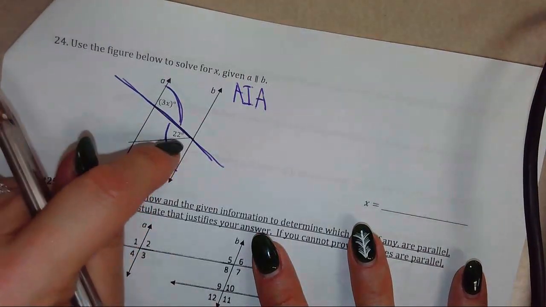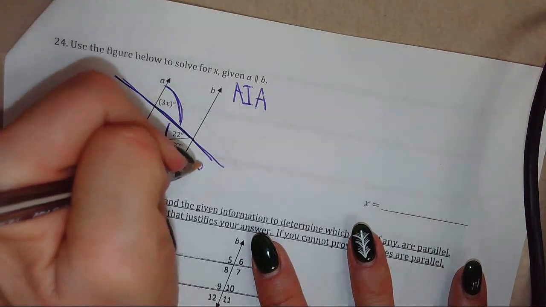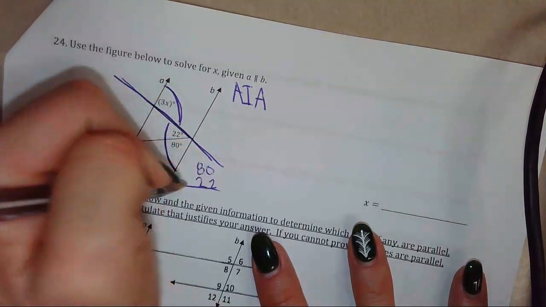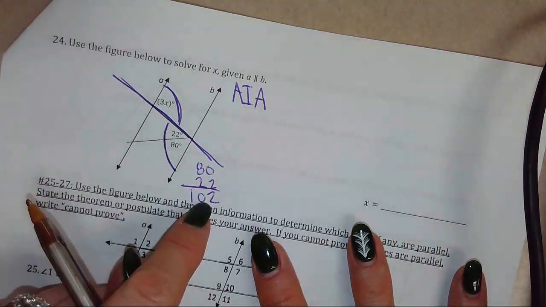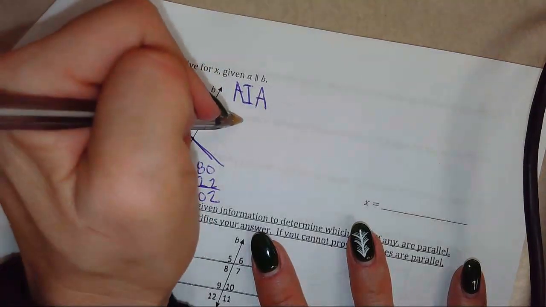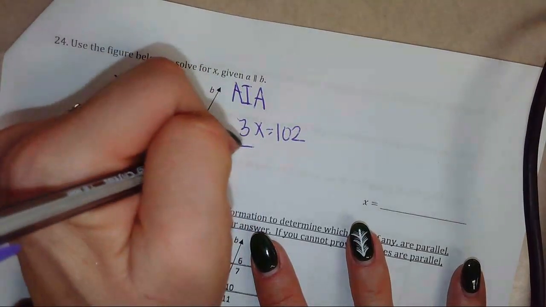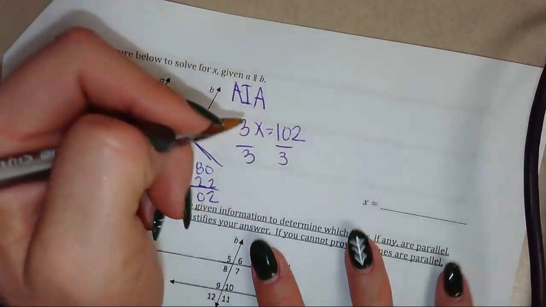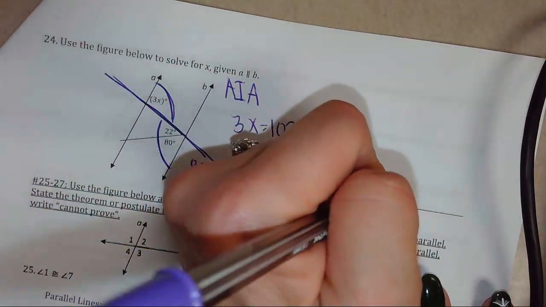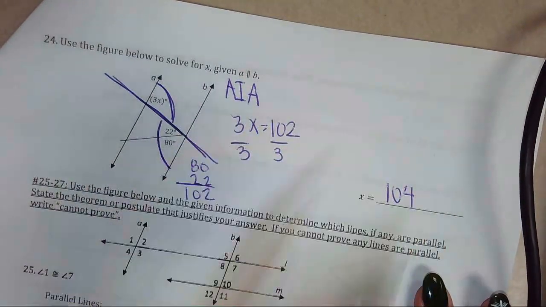So what I'm going to do is I'm going to add these together, 80 and 22. I will get 102. And I'm going to do 3x equals 102. I'll divide by 3 and divide by 3 and get x equals 104.